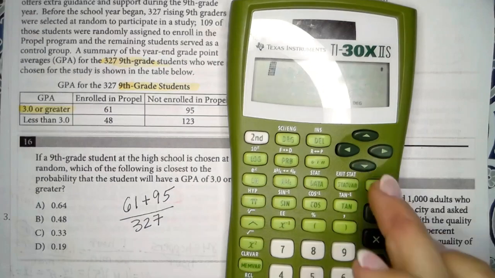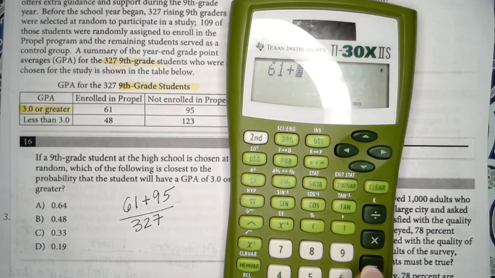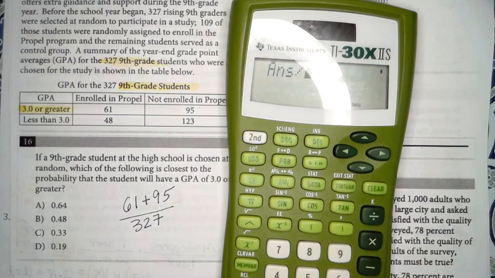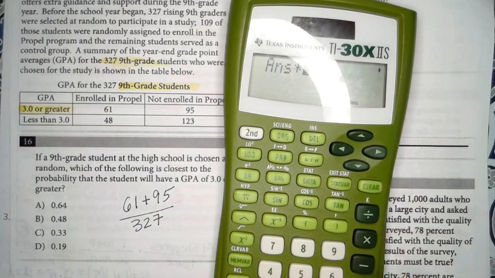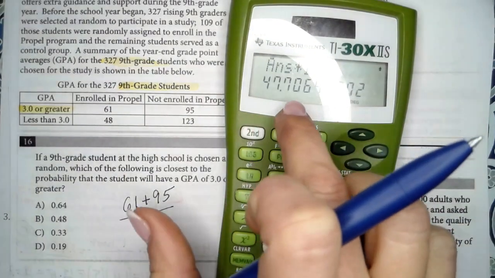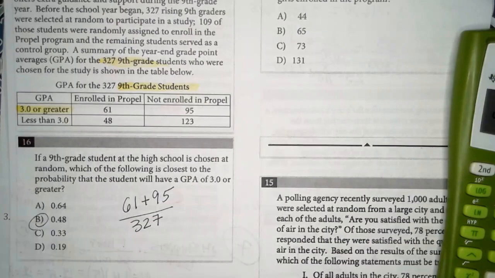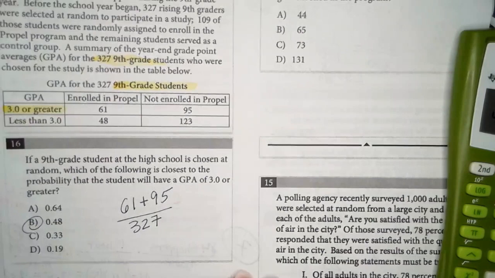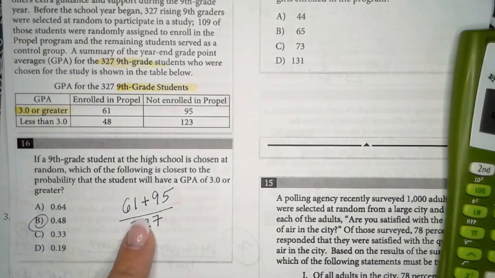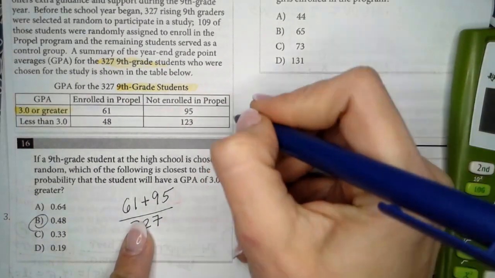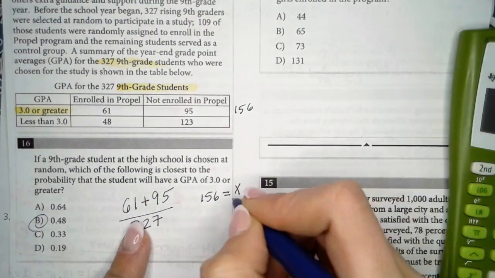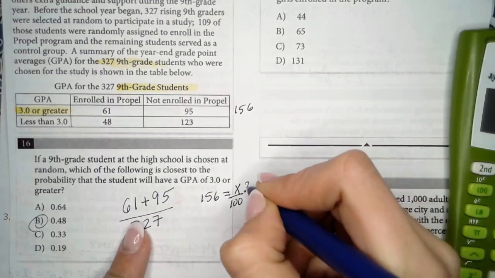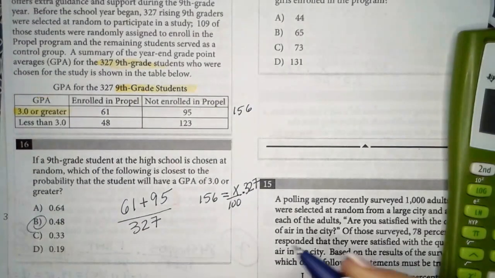is that total out of 327. Kidding, I can't do math. 61 plus 95 divided by 327. Now, percent, so times 100, 47.7%. That's it. Got it? If I added those together right off the bat, 61 plus 95, that was 156, right? 156 is what percent of 327? You get the same answer.